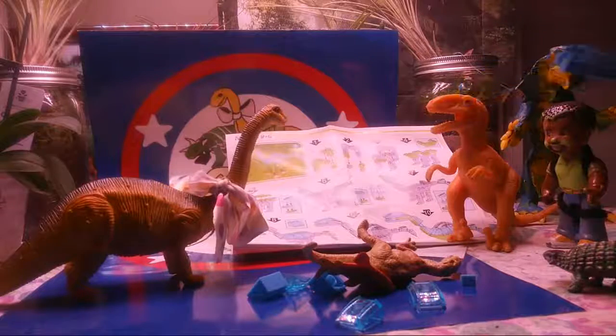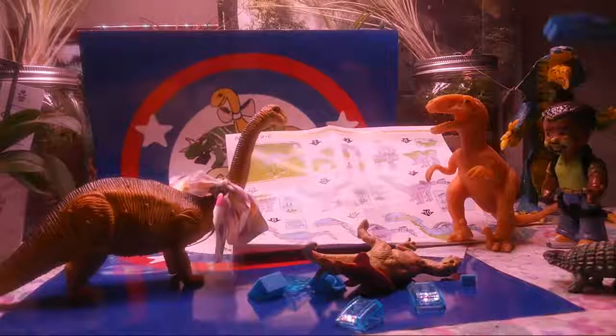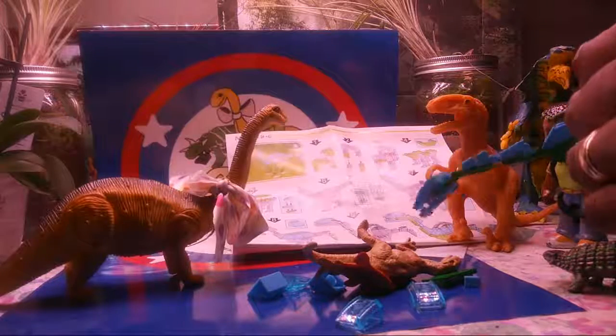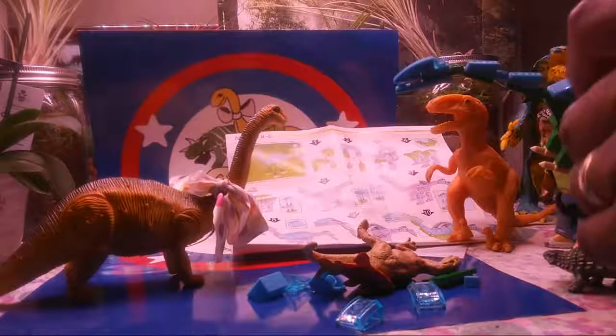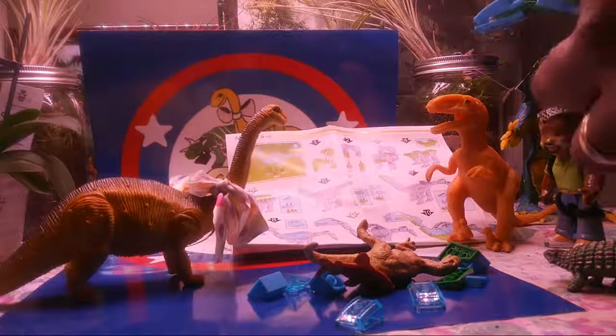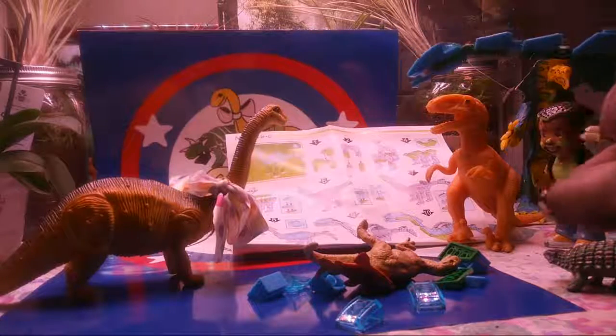Oh, goodness. Leg just fell off. I got it. Oh, goodness, the leg is falling off. They're missing a piece here. They built it without a piece.